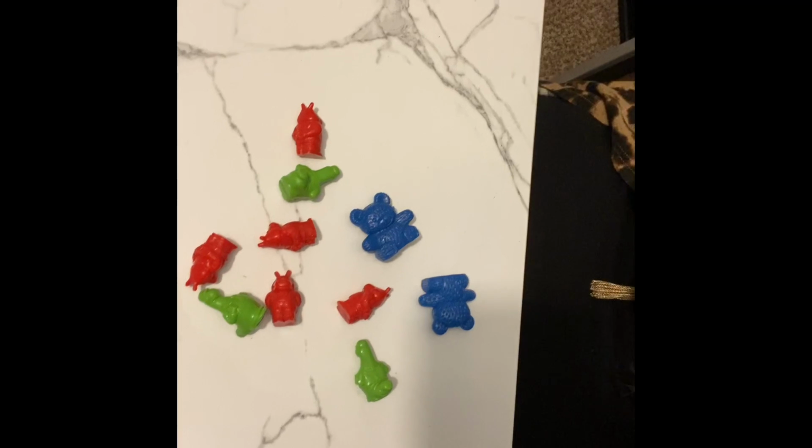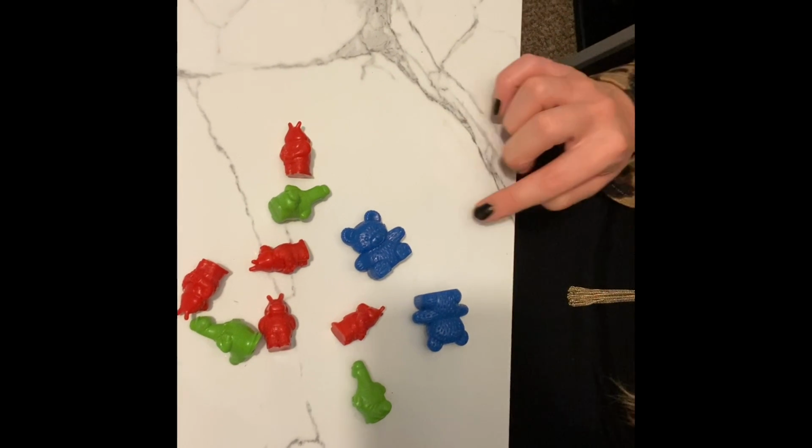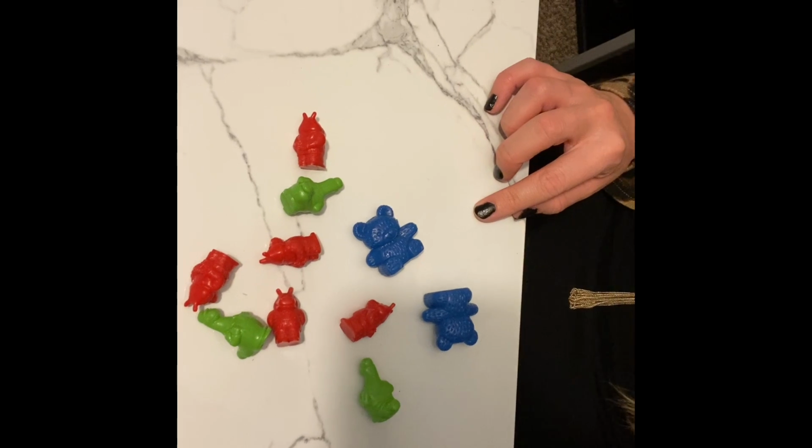So one strategy we can use is grouping. The easiest one to group is 2. So if you have a pile like this, in your mind, you can draw circles around groups of 2.